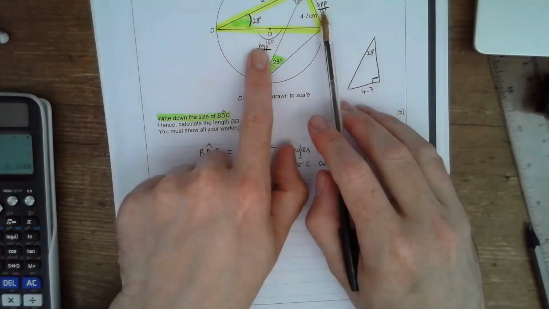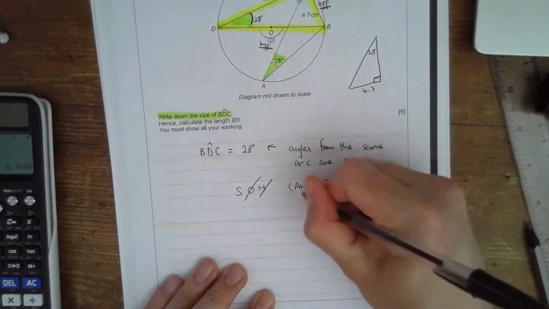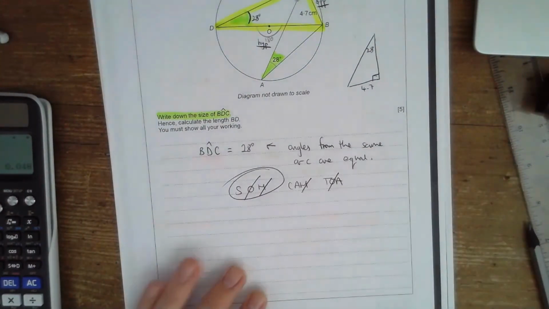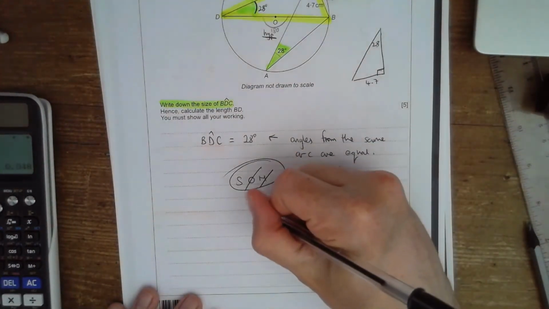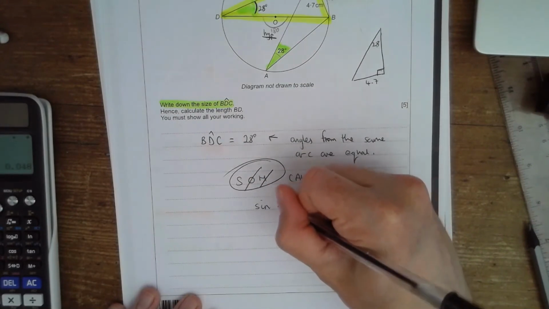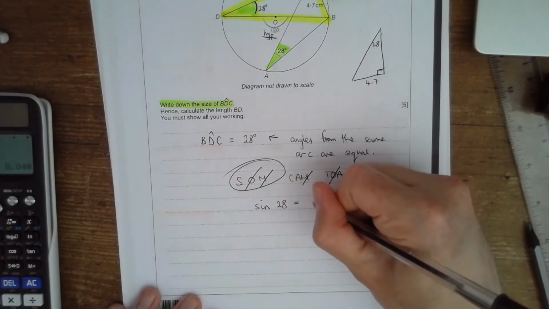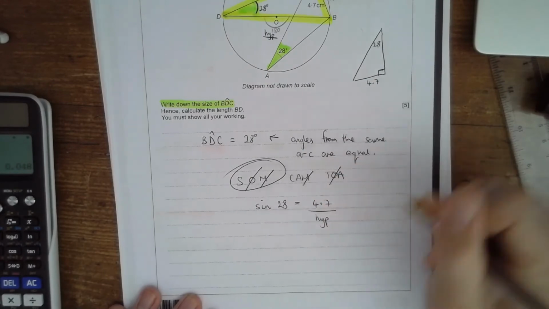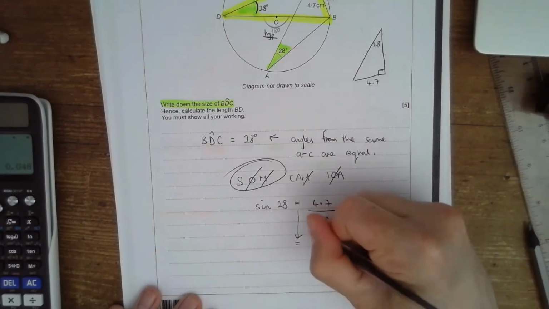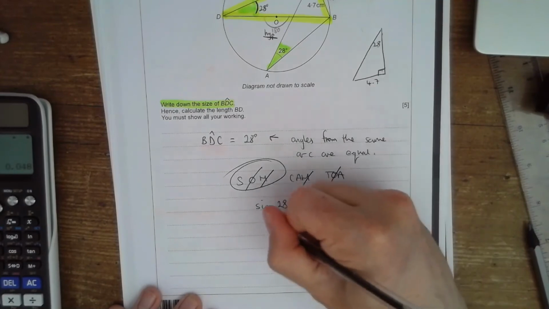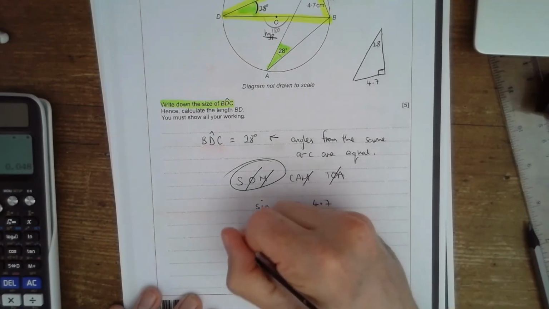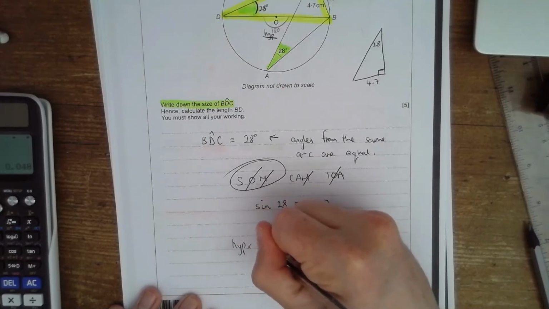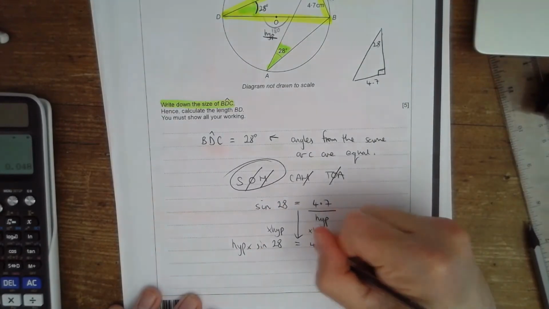To do that, I'm going to write SOHCAHTOA. Because I know the opposite and I want to find the hypotenuse, I'm going to cross those out of SOHCAHTOA. I'm going to choose SOH because it's double crossed out. So sine 28 is equal to the opposite side, 4.7, divided by the hypotenuse, which I don't know. I'm going to times both sides by the hypotenuse, so I get hypotenuse times sine 28 is equal to 4.7.